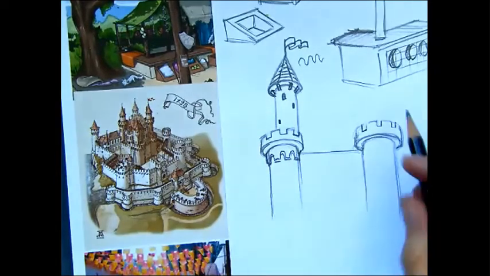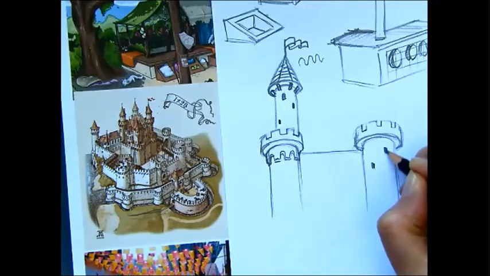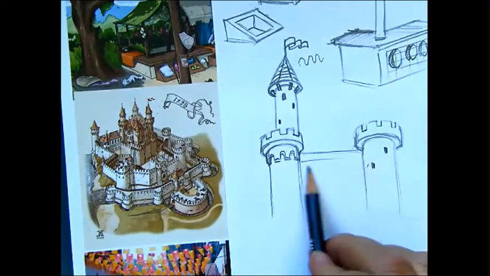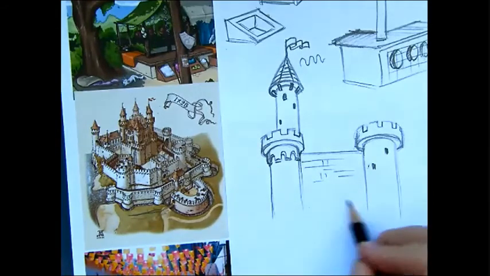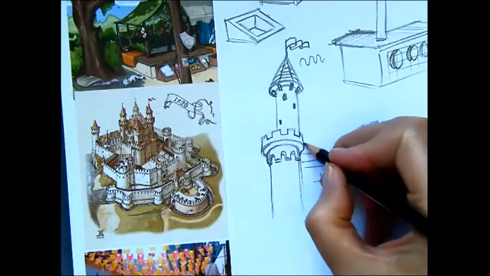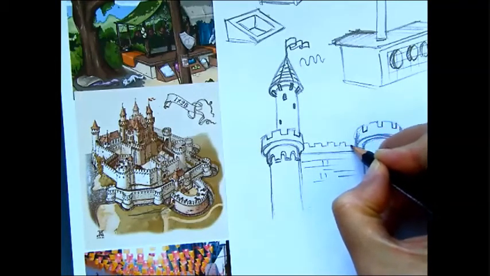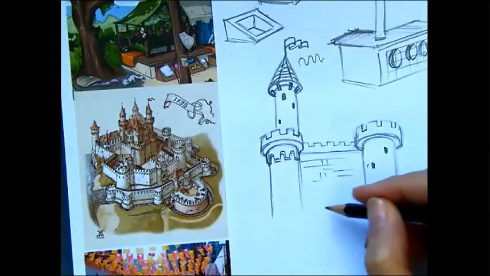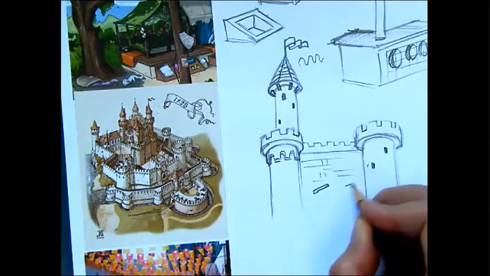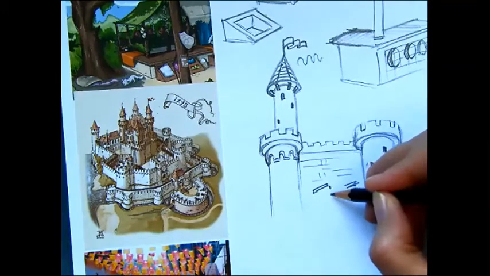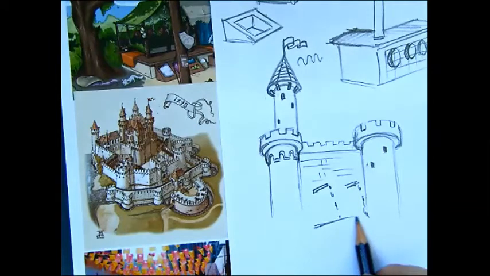And you just keep going and going and adding more windows. Adding more texture. Maybe this is a brick texture. What else do I need? Oh, I need the little pattern along here. Drawbridge has some posts that go out with chains. For the drawbridge.